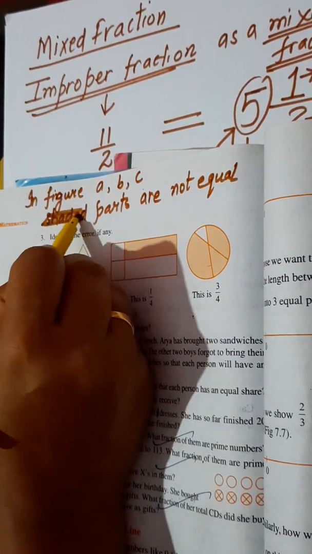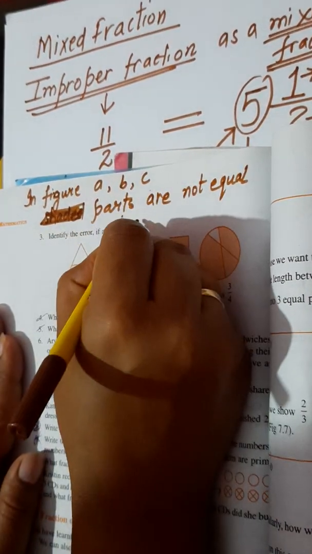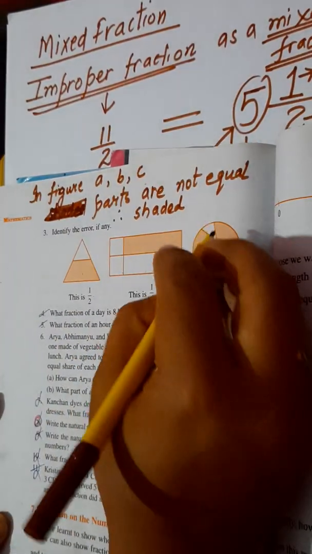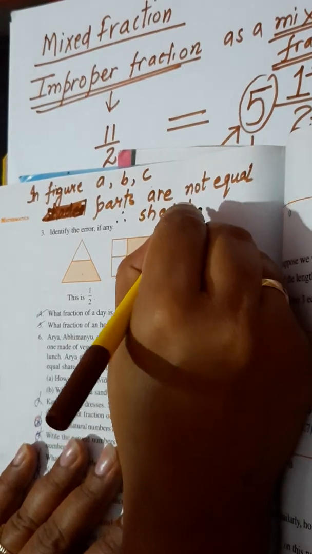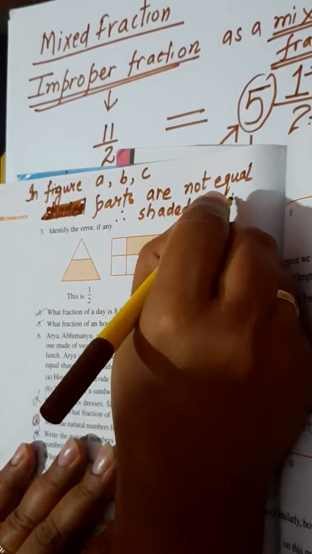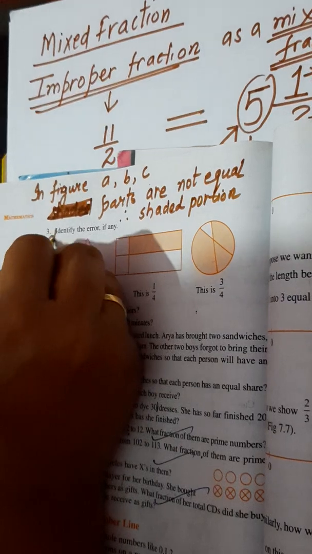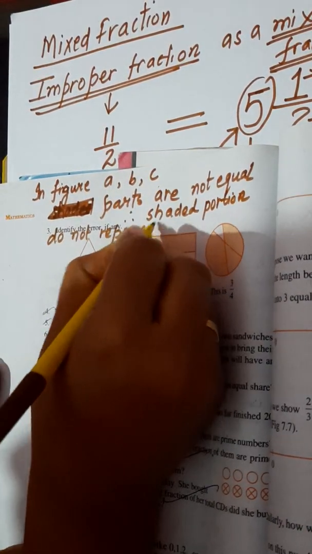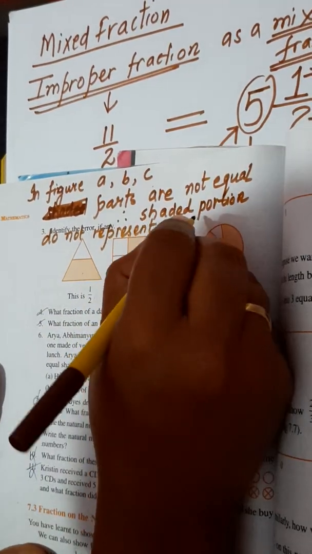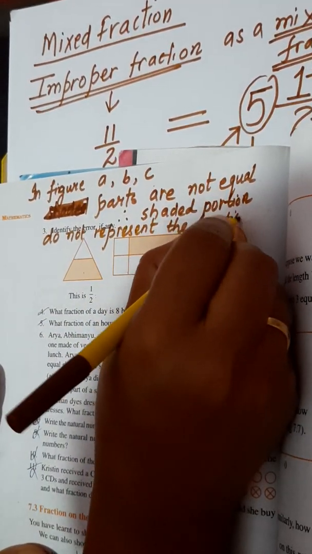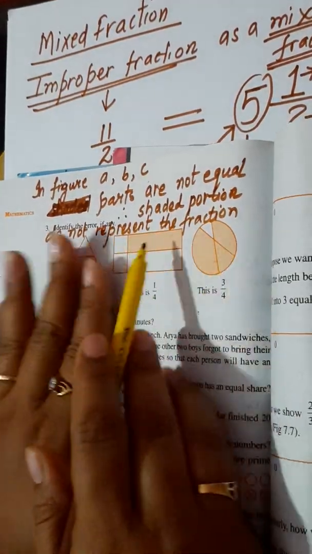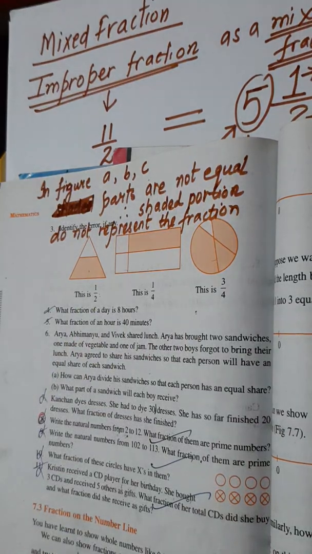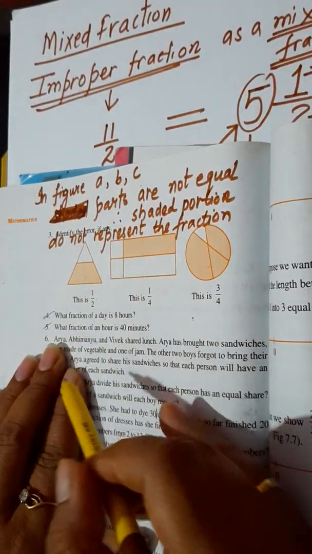Parts are not equal. Therefore, shaded portion do not represent the fraction. Here we have in the figure A, B and C, parts are not equal. Therefore, shaded portion do not represent the given fraction. So this is your first, second and third question.